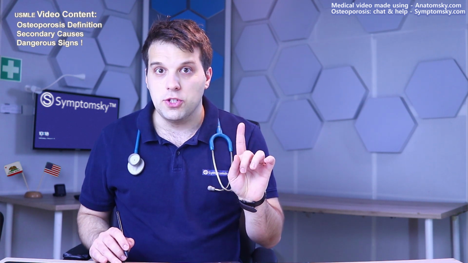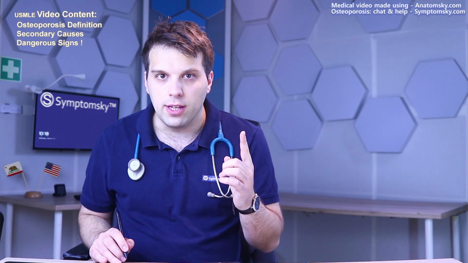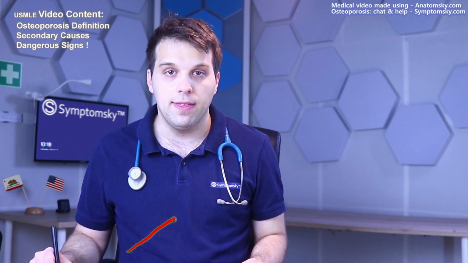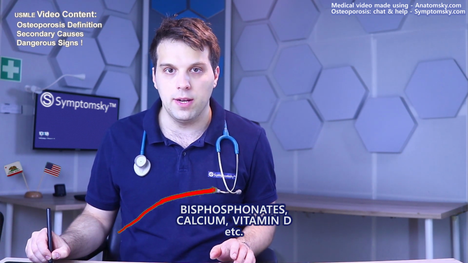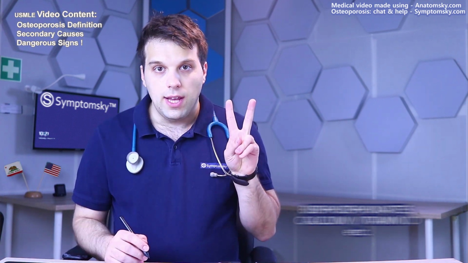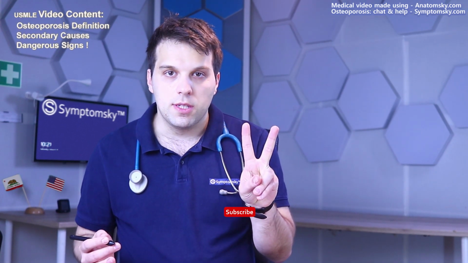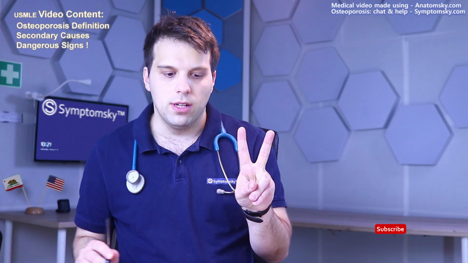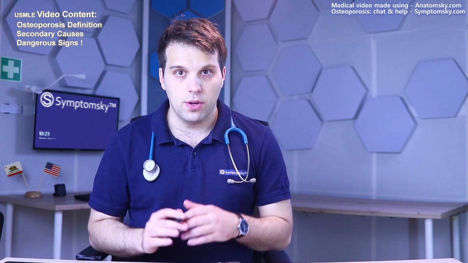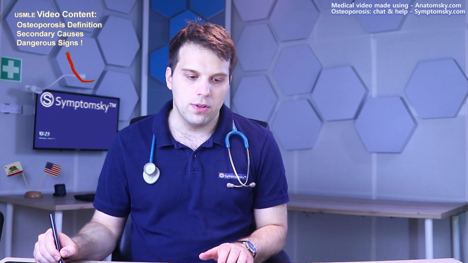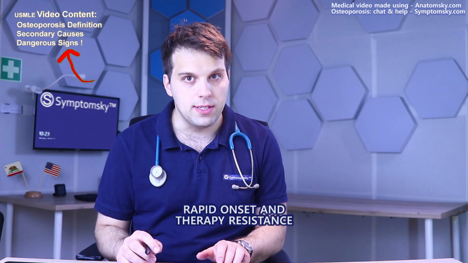The primary form of osteoporosis that develops with aging and lower estrogen levels usually develops over a longer period of time, and then after a therapy has been applied with bisphosphonates, teriparatide, calcium, or vitamin D, it slows down. Secondary form of osteoporosis that is caused by medications or an underlying condition develops more rapidly, and then it doesn't respond well to a standard therapy for osteoporosis, but instead it keeps progressing. So those are the two signs we have to look after: rapid onset and therapy resistance.